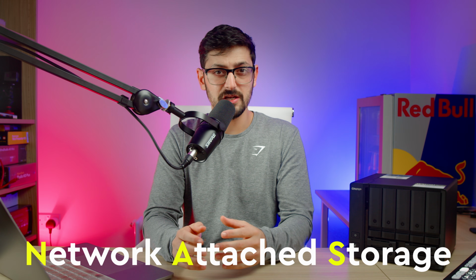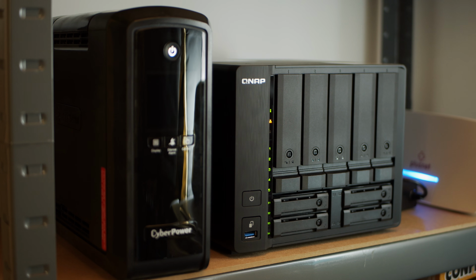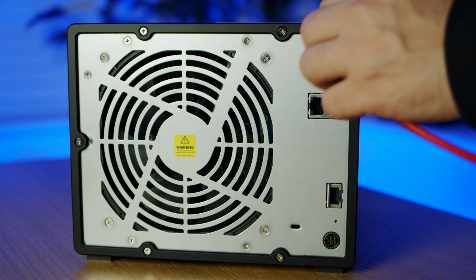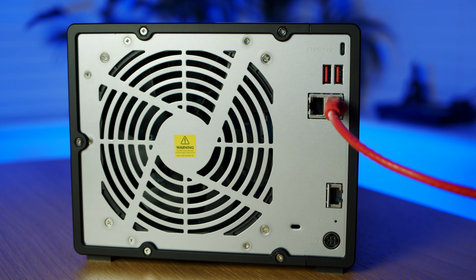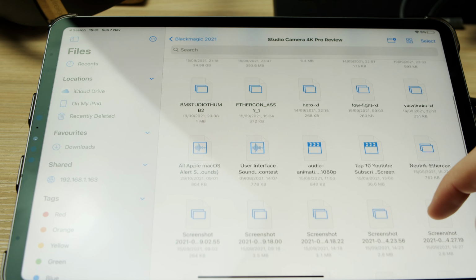NAS stands for Network Attached Storage Device, and you can think of it a bit like a really large hard drive that stores all of your data in one safe and central location, whether that be at home or at your office. But it's also connected up to your network, which means it can be accessed by all of your devices, whether that be over Ethernet or Wi-Fi, and also multiple people can access and work from the NAS at the same time.